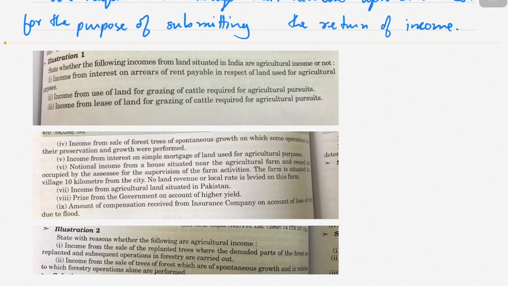Now rent on agricultural land is an agricultural income, but interest paid on the arrears of rent is not an agricultural income, right? So the answer for the first one would be it is not an agricultural income as it is not directly connected with the land but with the failure to pay the rent on time.